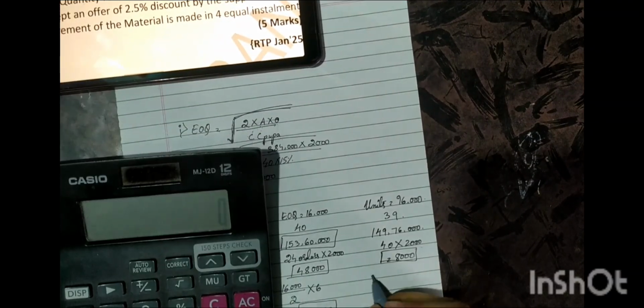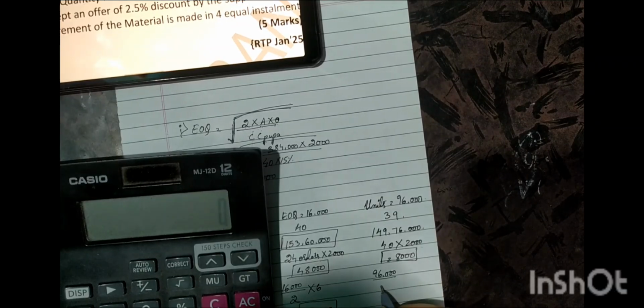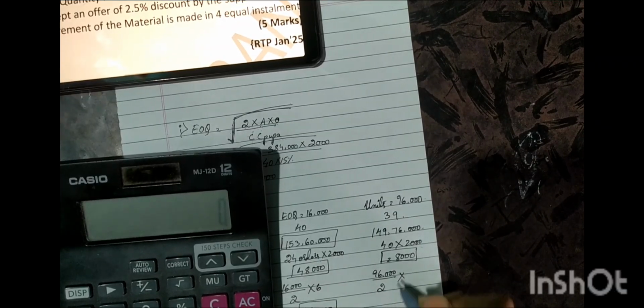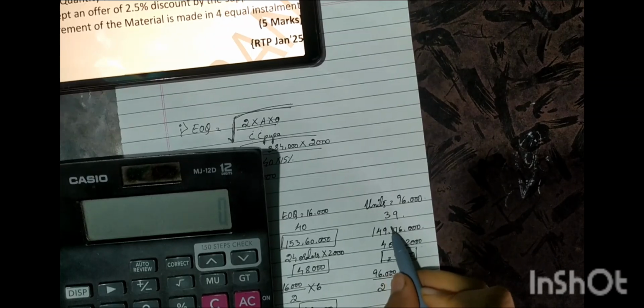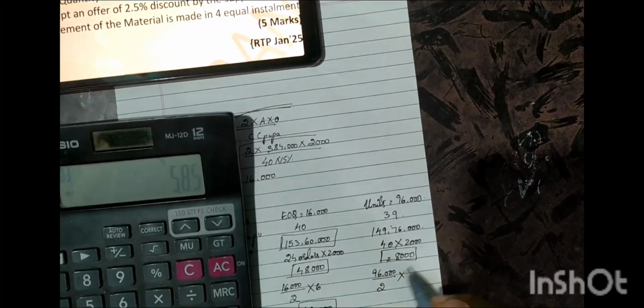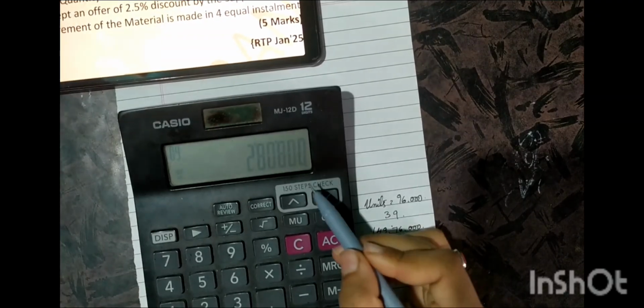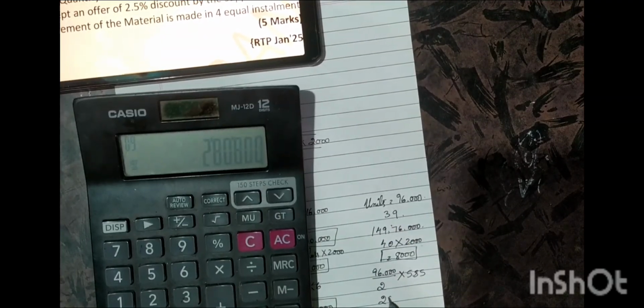But here it is 96,000 upon 2 into, here the purchase price is 39. So 39 into 15%, it is 5.85. This comes out to be 5.85 into 96,000 divided by 2. So here the carrying cost is 2,80,800.